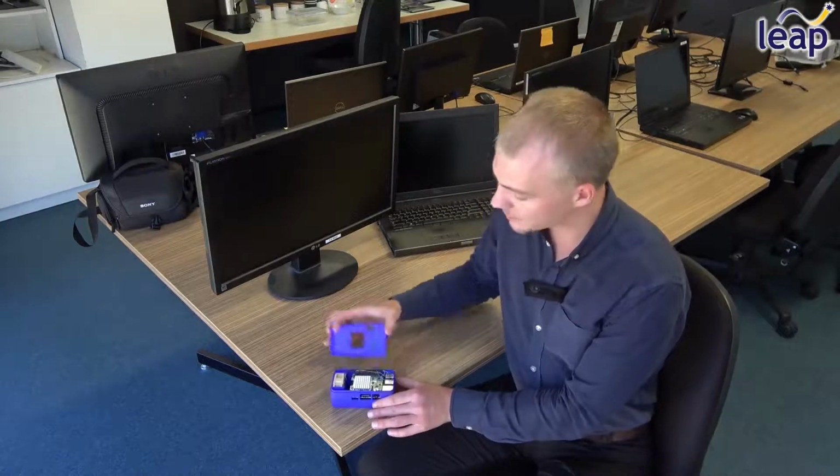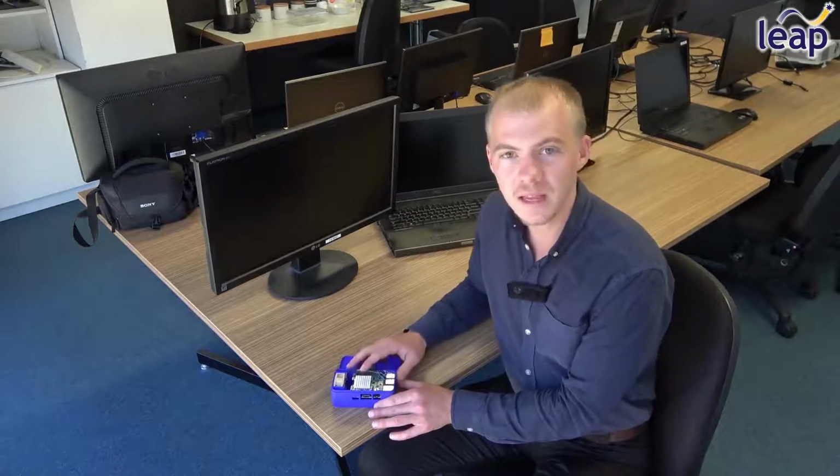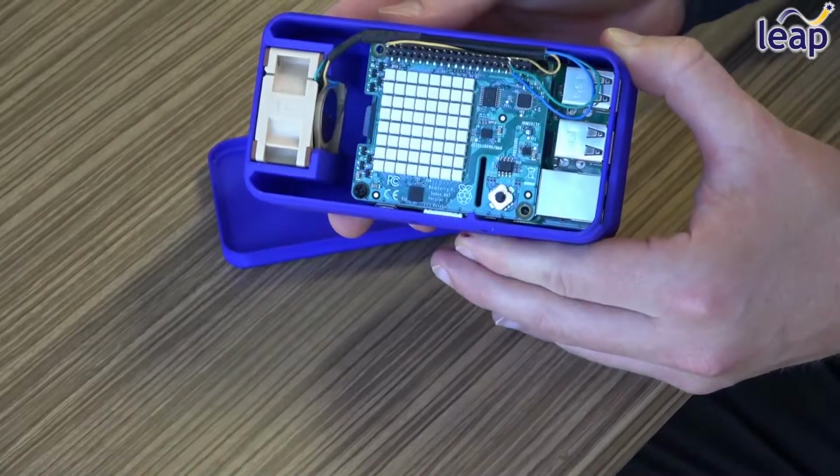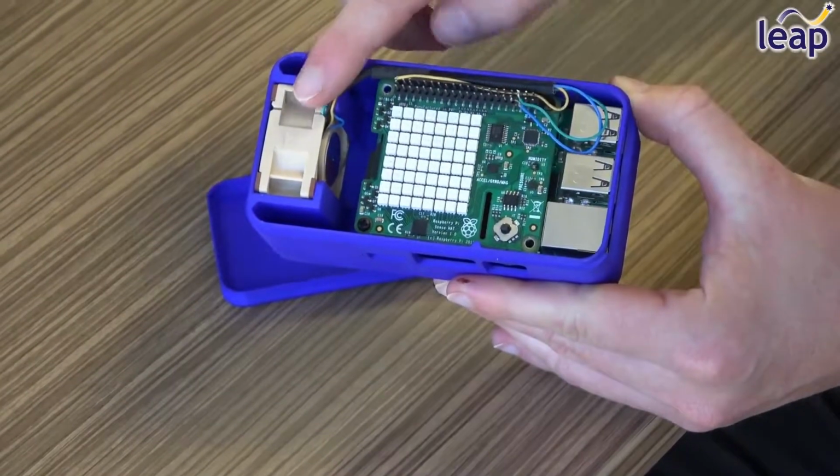Inside this case, we have a Raspberry Pi. A Raspberry Pi is basically just a small computer. On top of the Raspberry Pi, we've included a sense hat, which has a multitude of different sensors. We've also included a controllable fan.